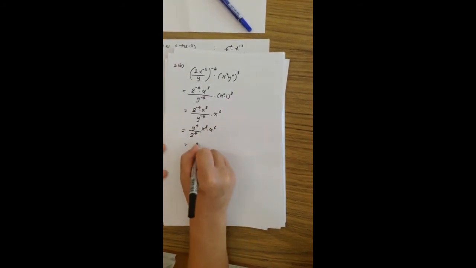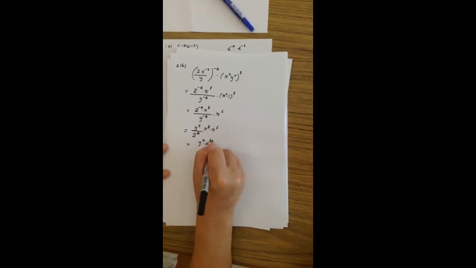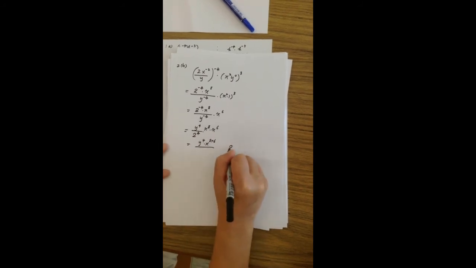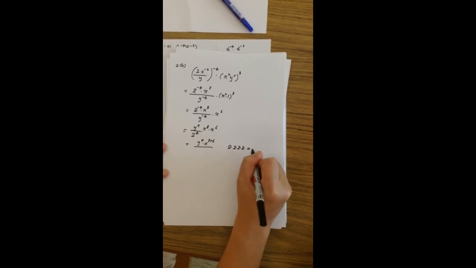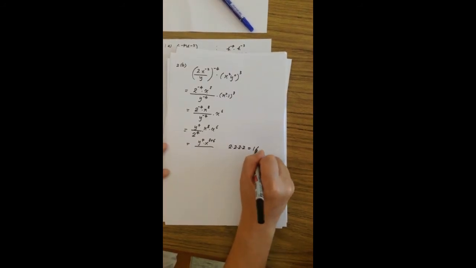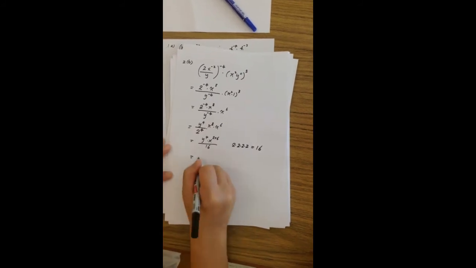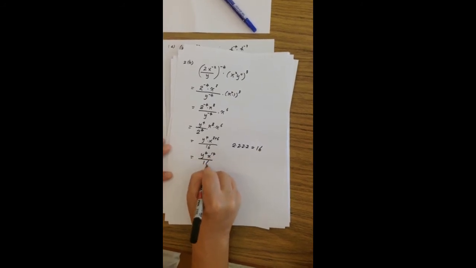And the final answer is y to the power 4, x to the power x plus 6 over 2 to the power 4. 2 to the power 4 is not equal to 8. Remember, 2 times 2 times 2, 4 times it means 16, not equal to 8. So the value is 16. The final answer is y to the power 4, x to the power 14 over 16.